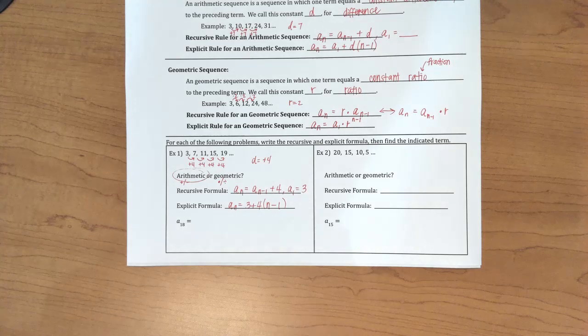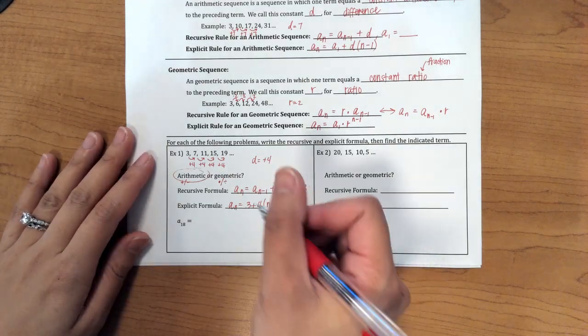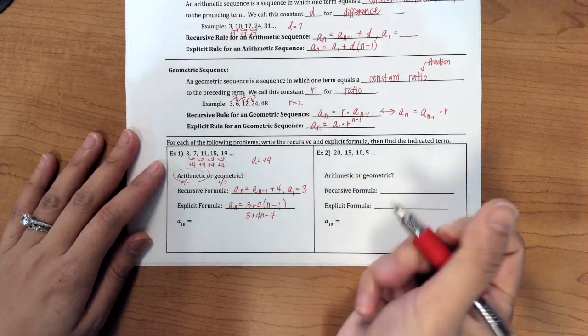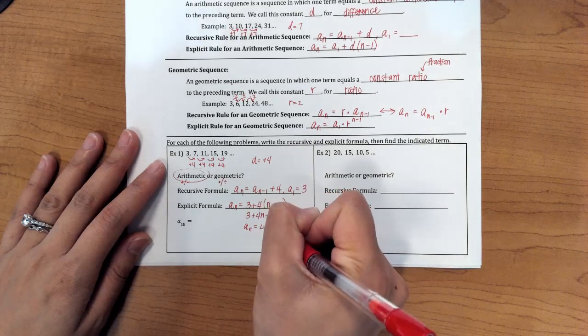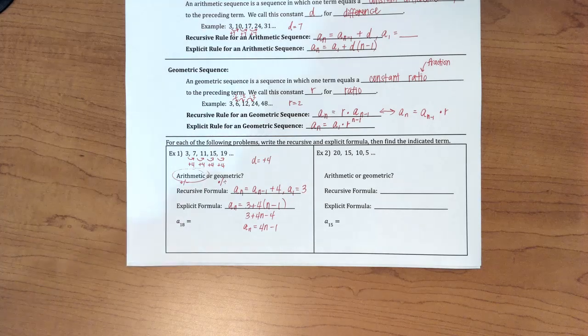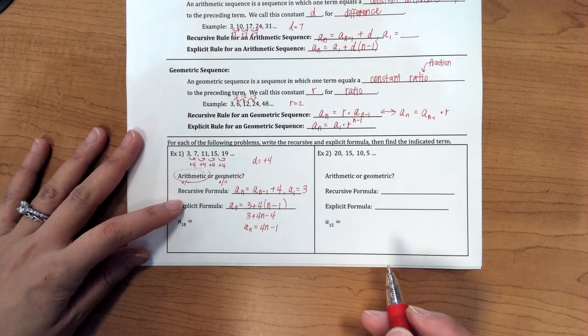That works for us because we can start using the first term and the difference, but let's distribute. And we get a sub n equals 4n minus 1. Okay, and that's a linear function that we're going to be working with. So that's the explicit formula.